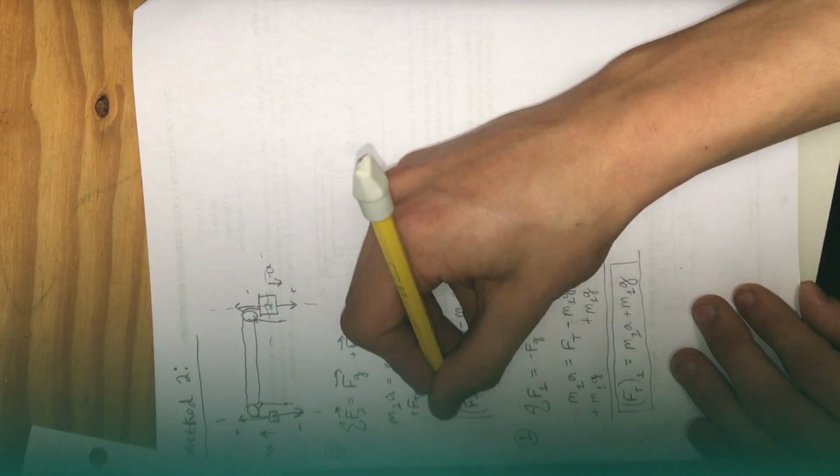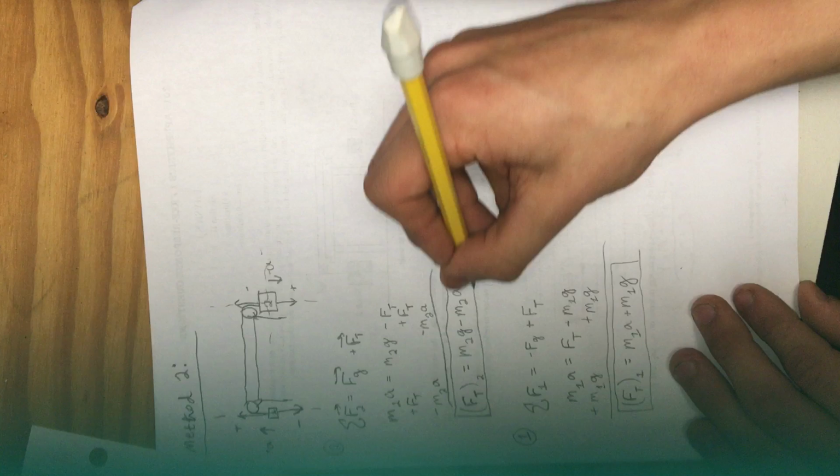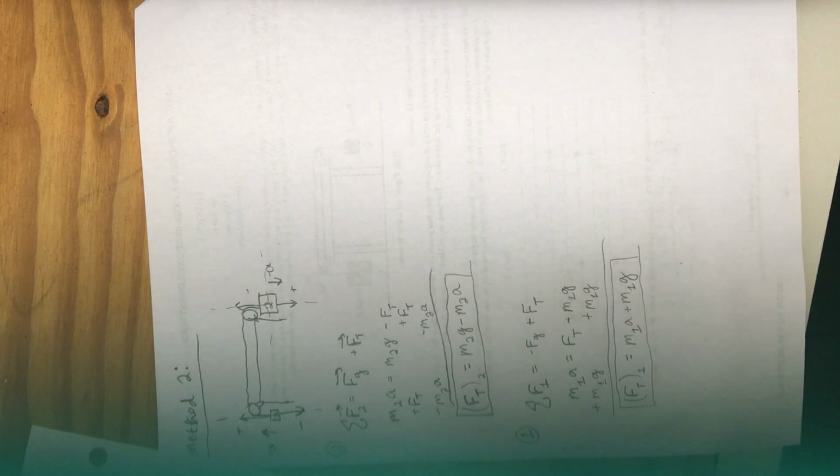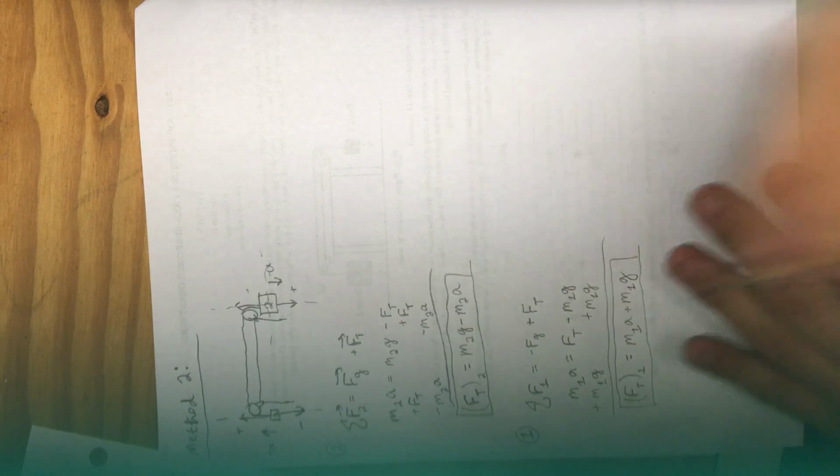So now, since there's no mass of the pulley or string, and there's no friction on the pulleys, the tension force throughout this string is going to be the same. Meaning the tension force acting on the second block is going to be equal to the tension force acting on the first block.